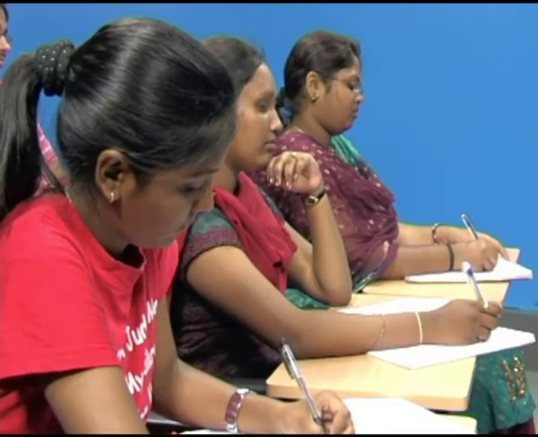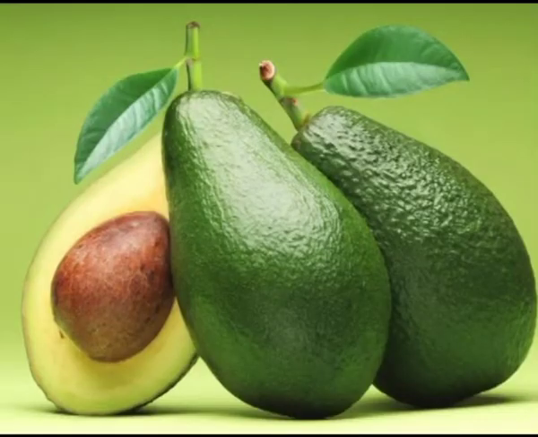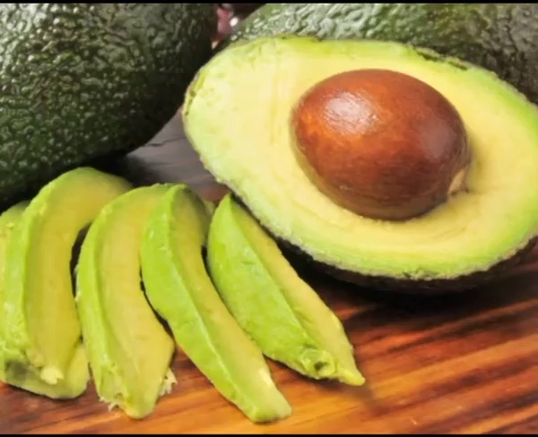Now let us look at the composition and nutritive value of the fruits. Now coming to the nutritive value, fruits are very poor sources of protein and fat, except a fruit avocado, which is an exception, which contains 28% fat, and avocado is very popular in the Mediterranean region, and nowadays it is popular across the world.